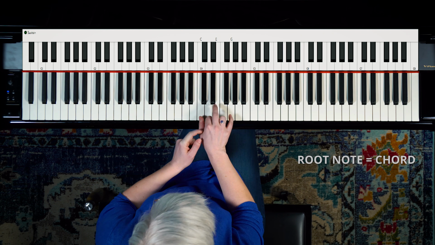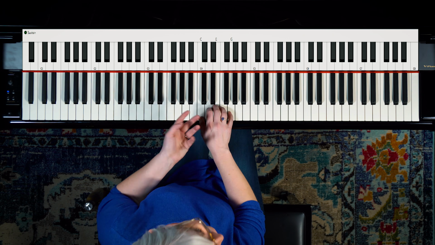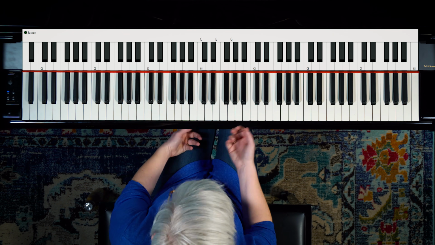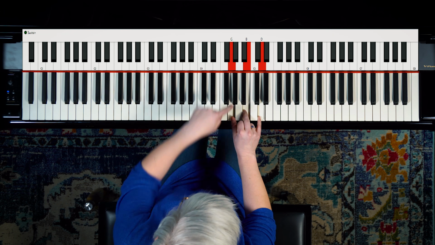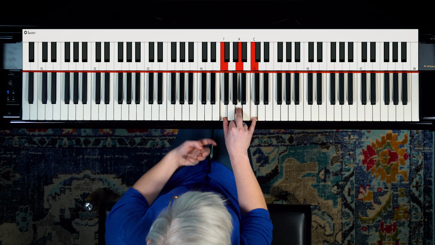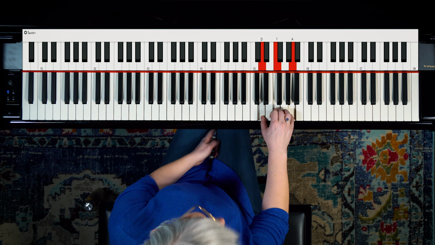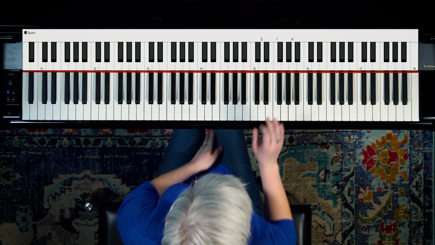So if we're in this shape and C is the bottom note, our root note, we are playing a C chord. Same thing for G. Build a chord on G. If it's in this shape, it's a G chord in root position. F chord in root position, A minor chord in root position, D minor chord in root position. So just kind of memorize that. That shape means root position. Okay, so that's the easy part.